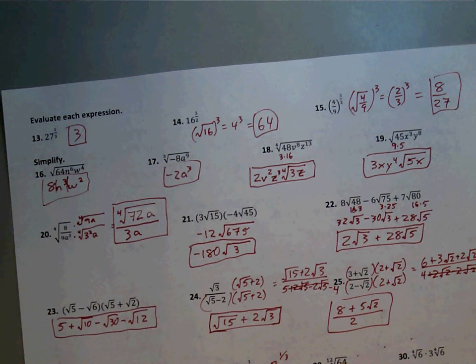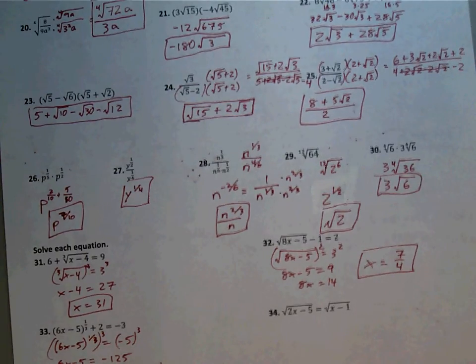Subtract my 2. And I'm going to cube everything. 6x minus 5 equals negative 125. Add my 5. Divide by 6.